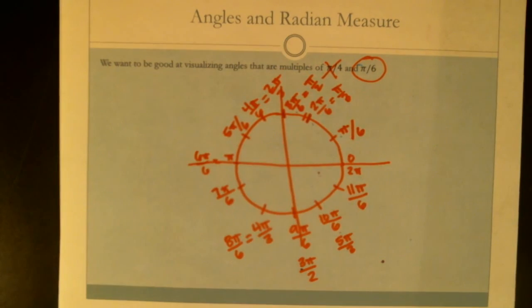Okay, so you want to be really good at visualizing those nice multiples. We're going to work with those a ton, and we're actually going to memorize some other information about points at the end of multiples of pi over 4 or pi over 6.